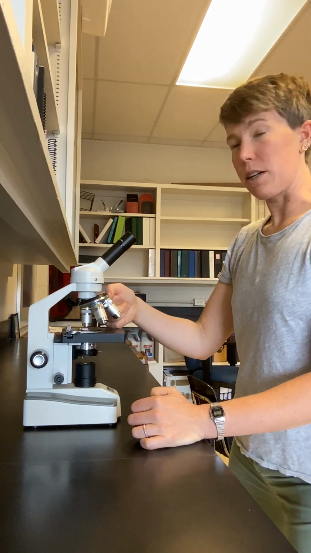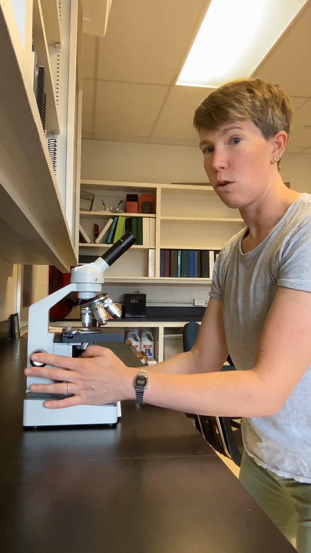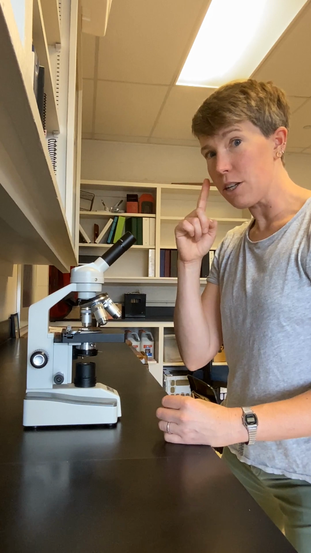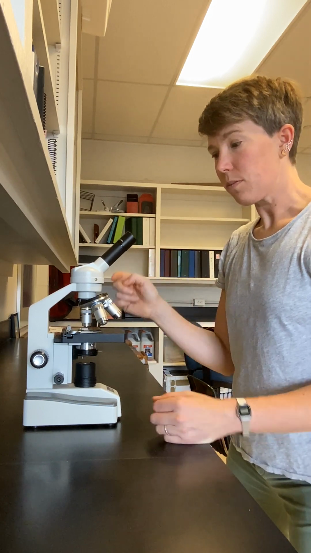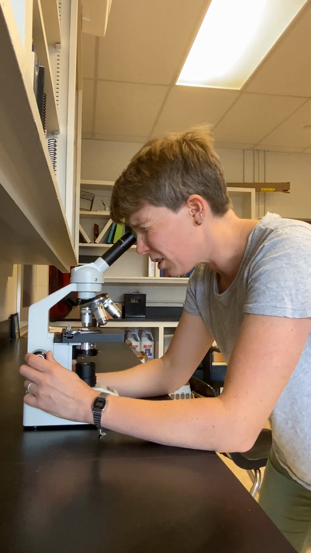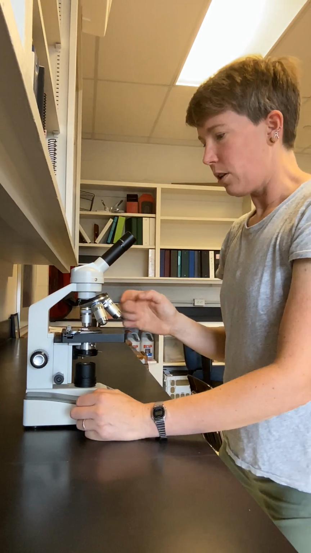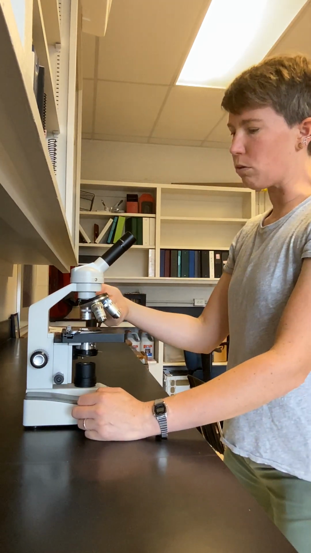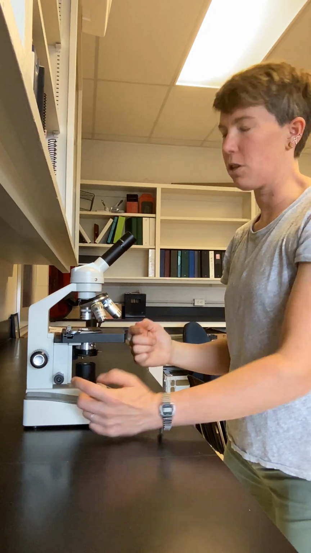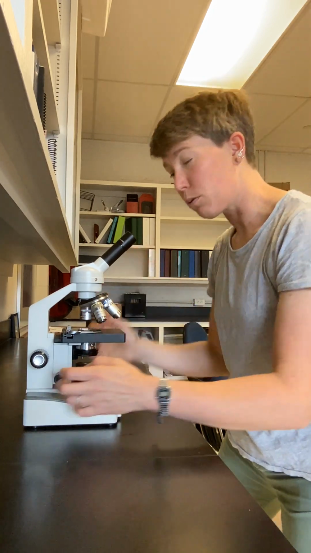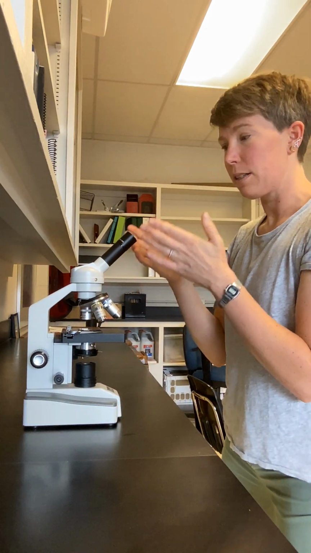With this objective, you also want to use the coarse focus knob, not the fine focus, coarse focus only. And again, any adjustments that you make to the focus should be done while you're looking through the ocular lens. So actually, I should have said this before, when you rotate from 4x to 10x, before you do that, you have to make sure that your sample is focused and also centered in the field of view with your orientation up. So my sample is focused and centered.